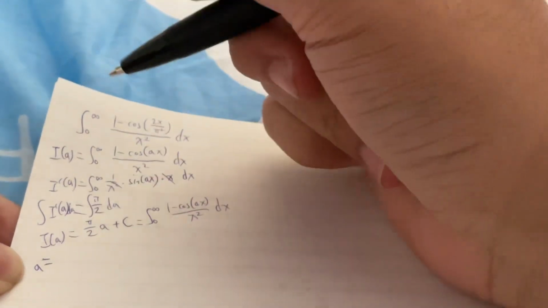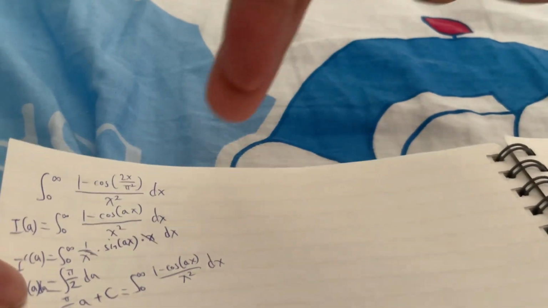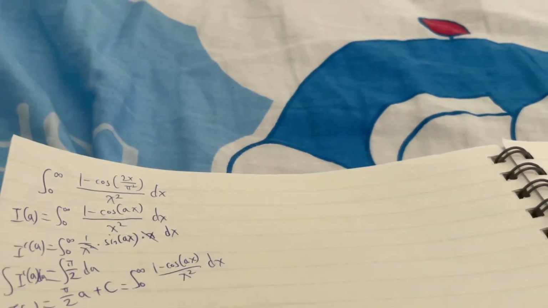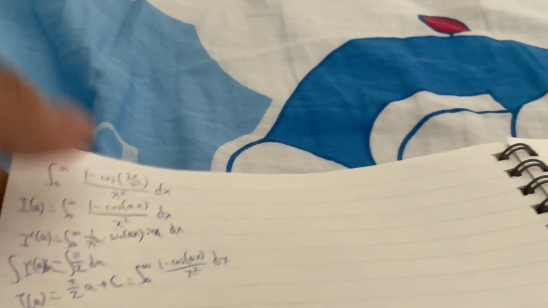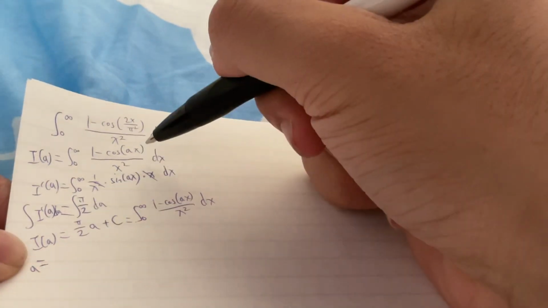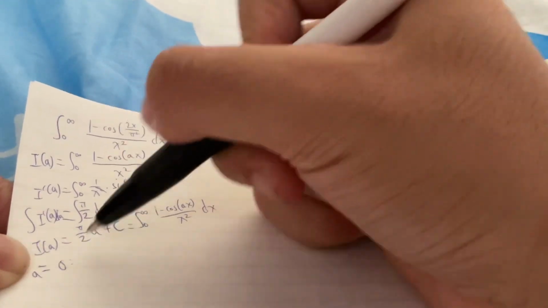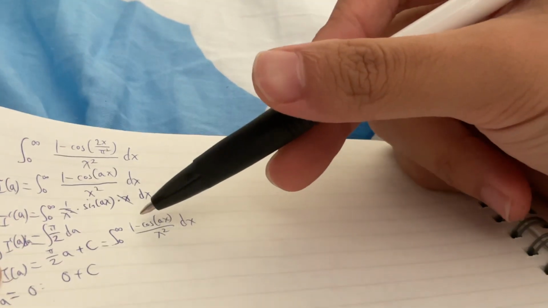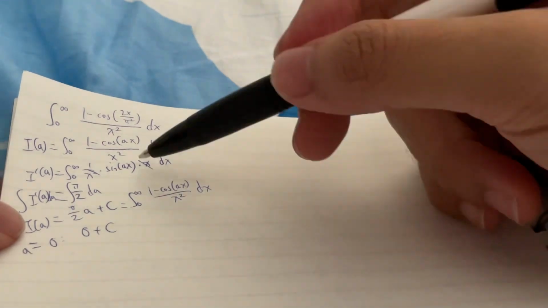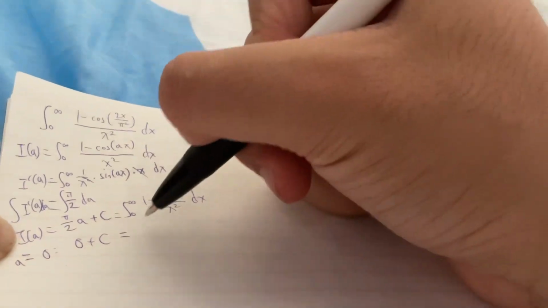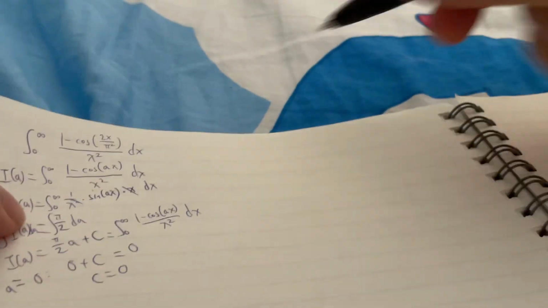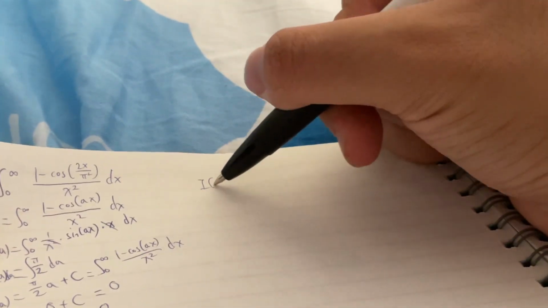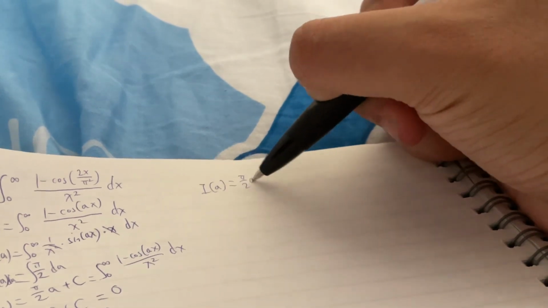Let a be equal to, don't let a be equal to 1, because we do not know what that is. Let me just let a equal 0 here. You get pi over 2 times 0, which is 0, plus c. And then cosine of 0 is 1, and 1 minus 1 is just 0. So the integral of 0 going from 0 to infinity is 0. So the constant is just equal to 0. So ladies and gentlemen, I of a will be equal to pi over 2 times a.